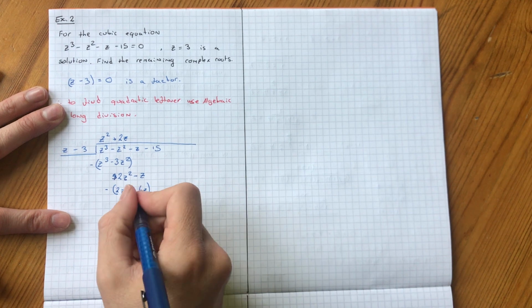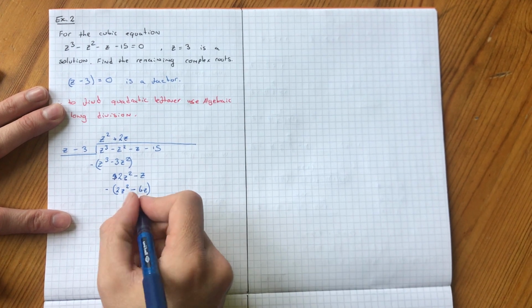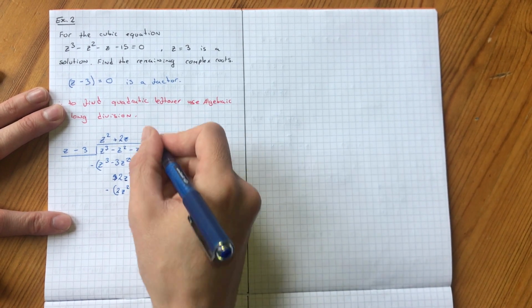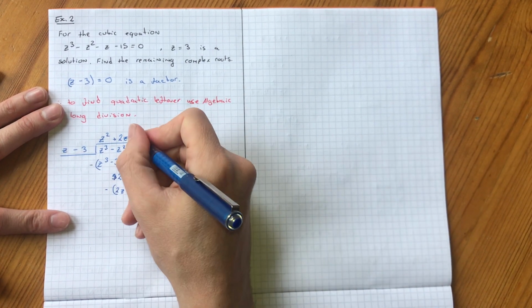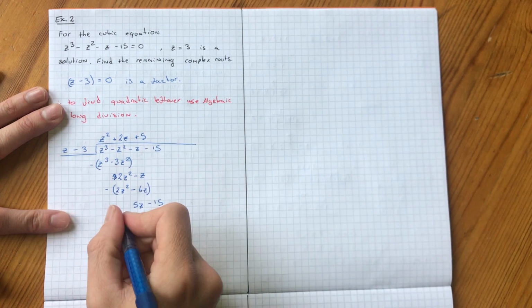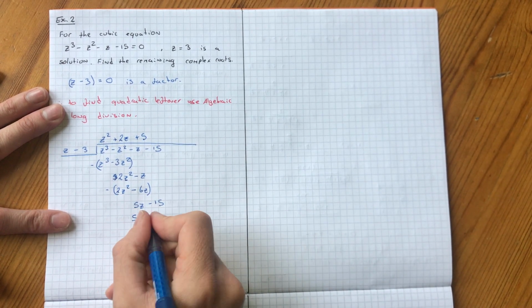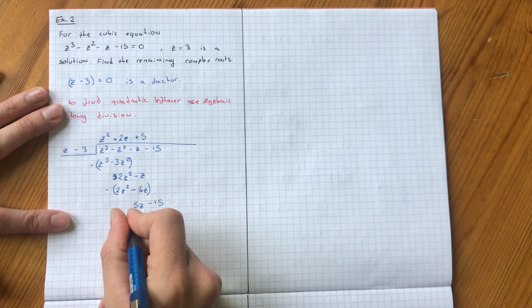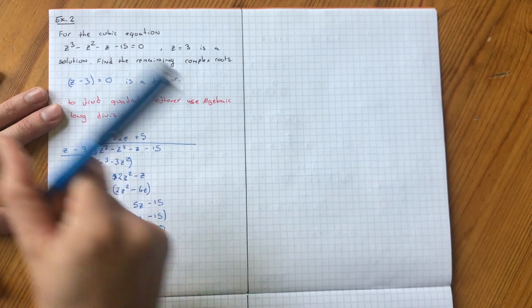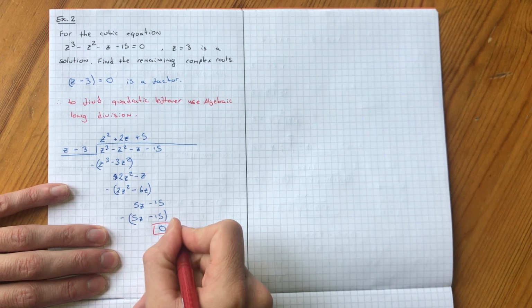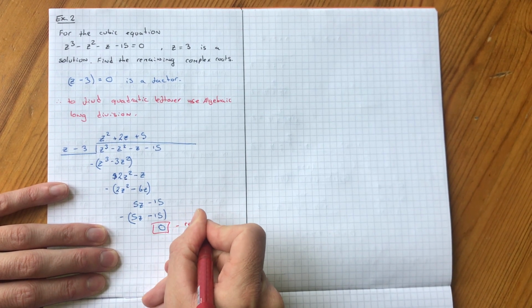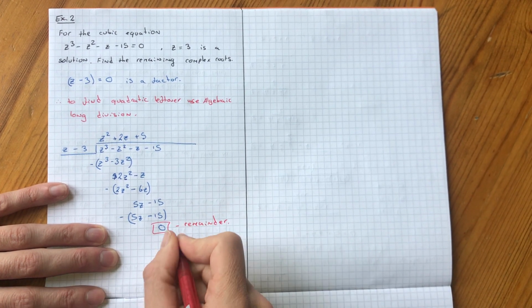Negative z minus negative 6z is negative z plus 6z, which is 5z. Bring down the negative 15. What times z gives 5z? Plus 5. 5 times z is 5z. 5 times negative 3 is negative 15. And they subtract to give 0. The fact that I've got 0 as a remainder means I've done it right.